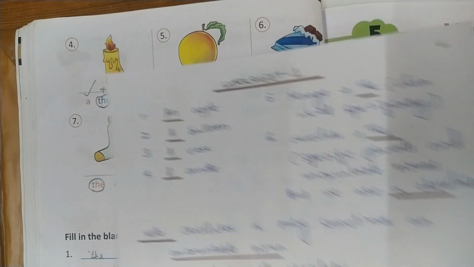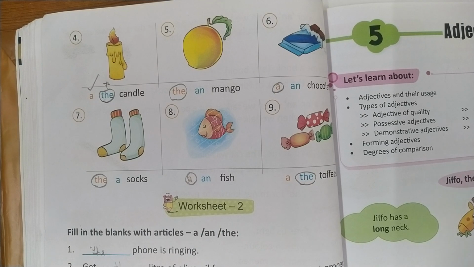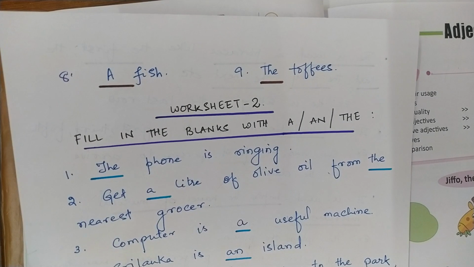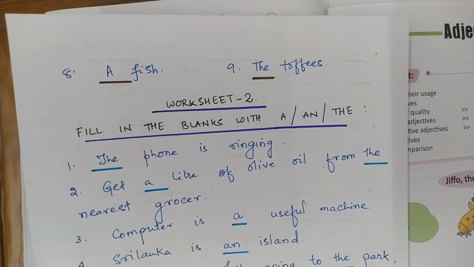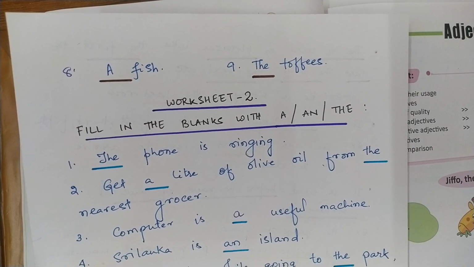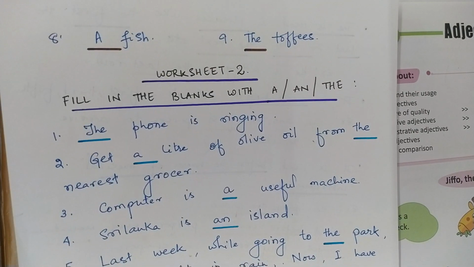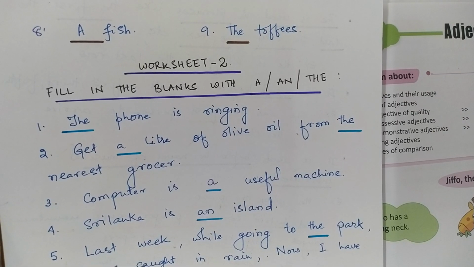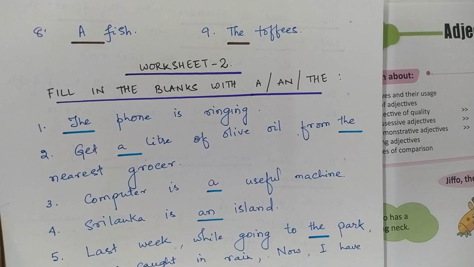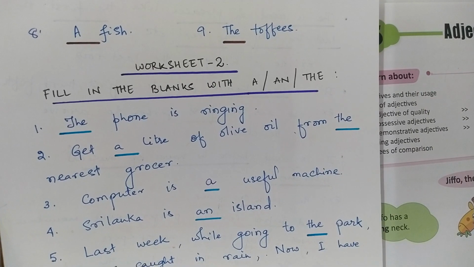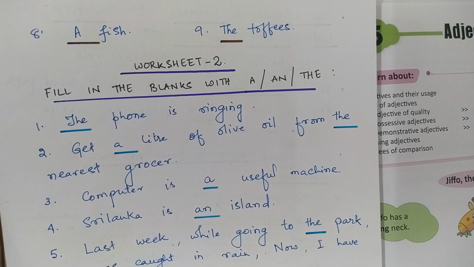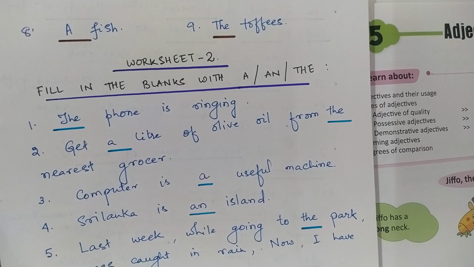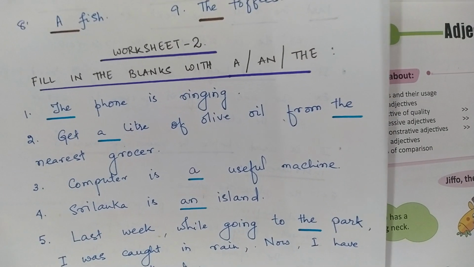Now worksheet 2, fill in the blanks with articles a, an or the. Now the phone is ringing, because we know a particular phone is ringing, which is definite, so we use the definite article the. Number 2, get a liter of olive oil from the nearest grocer. Now definite quantity known is a liter. From the nearest grocer, we know from where we have to get a definite grocer, so we use the definite article the.